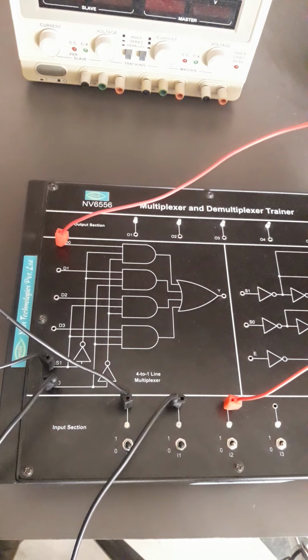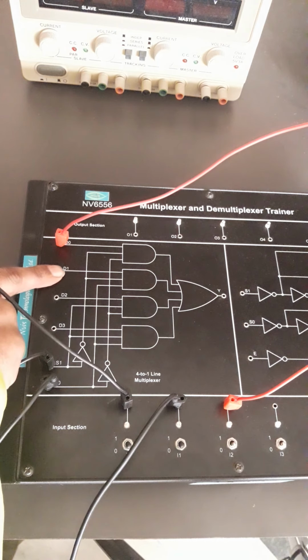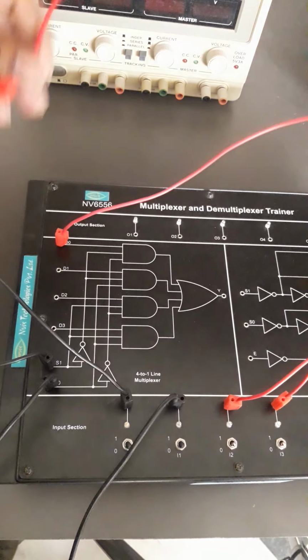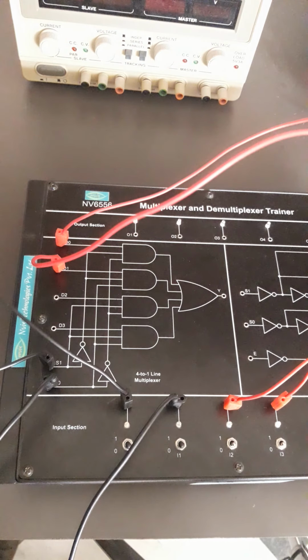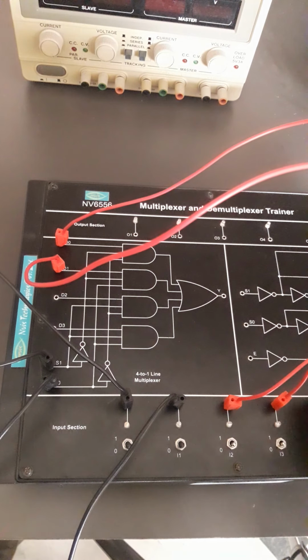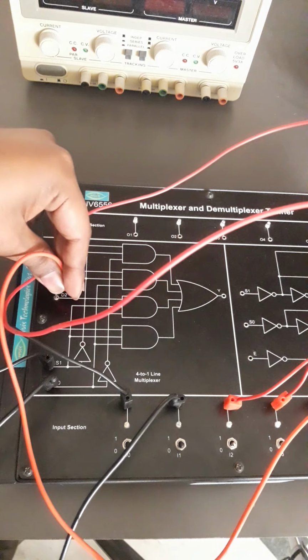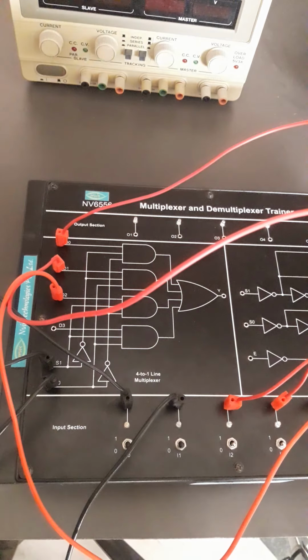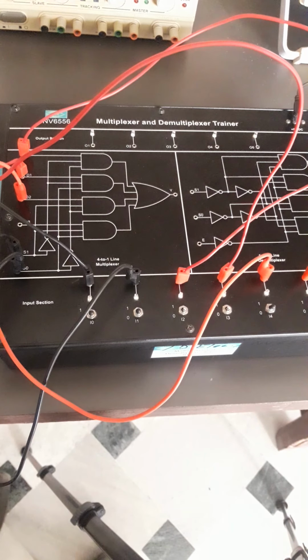This is for D0. Here it is written D0. I have written I0, I1. D means data and I means input. One, two, three, and four. I have just connected the terminals.